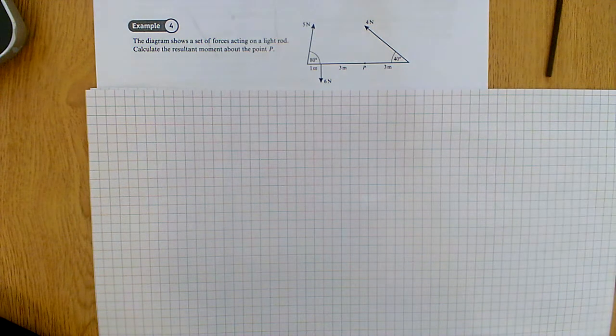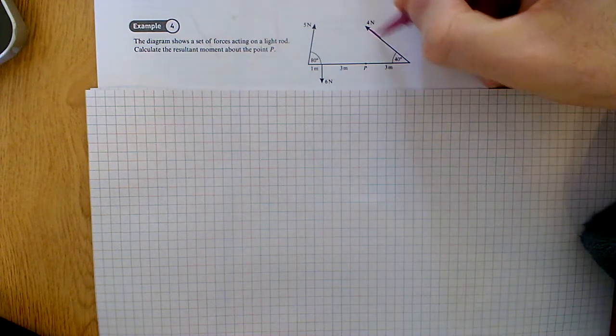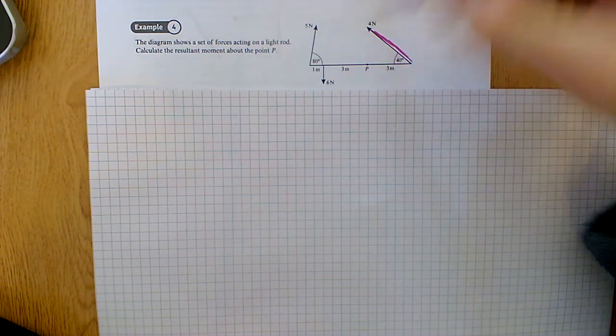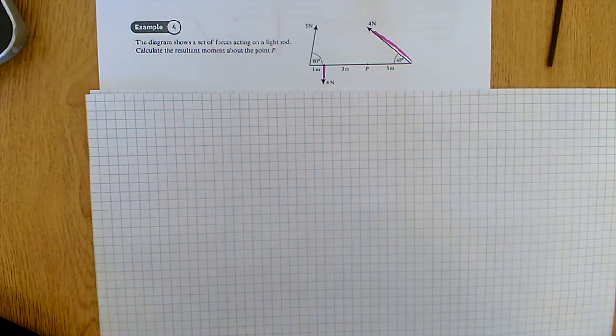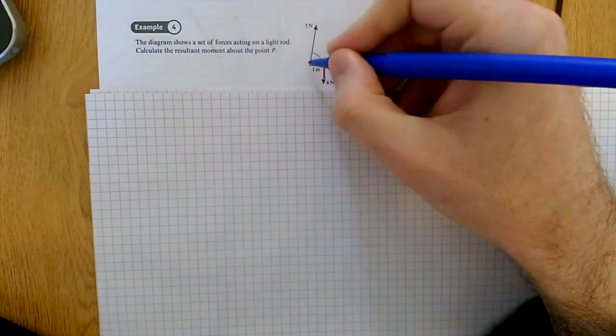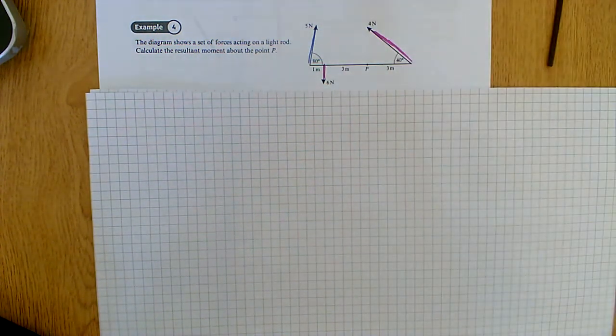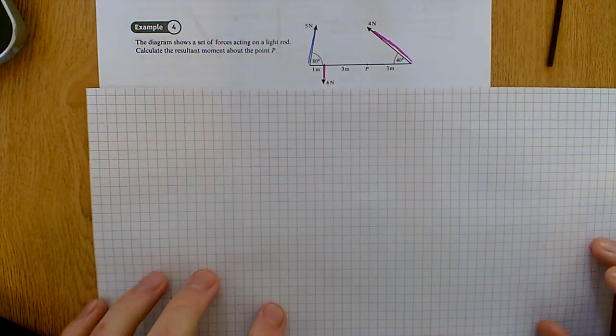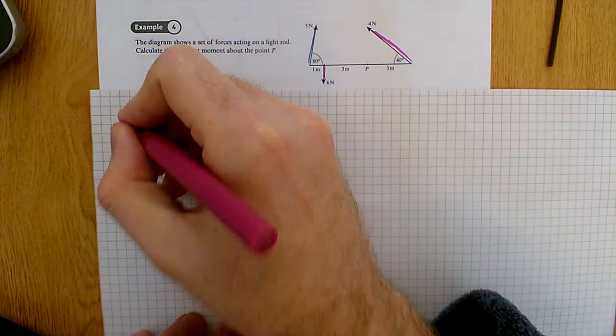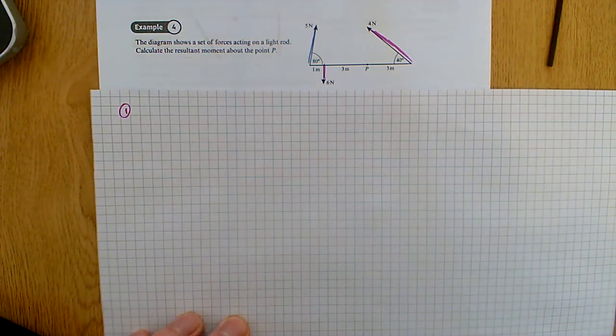So again, I'm just going to start by colour coding, right, so I know what I'm doing. This is pink, pink, and we've got this blue one at the end. That can be my clockwise direction. So start off by resolving, finding each moment in that direction.